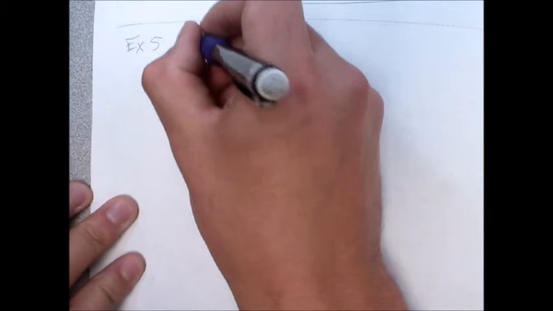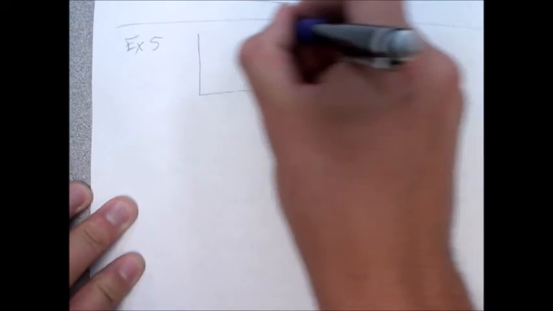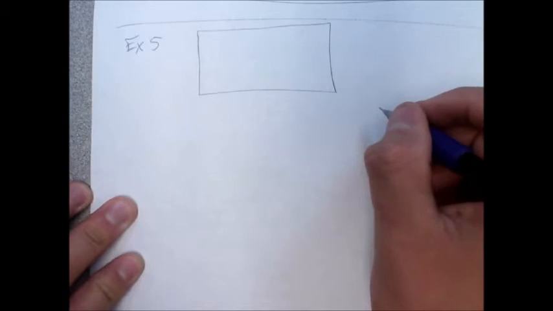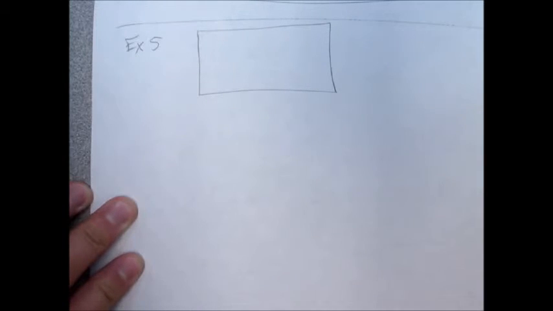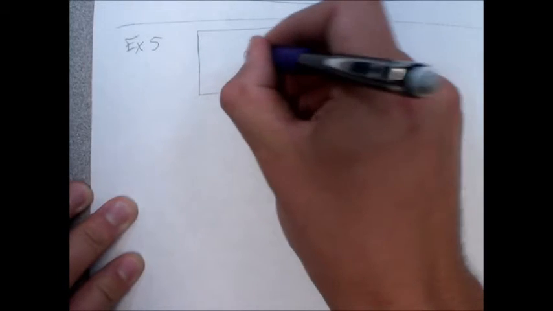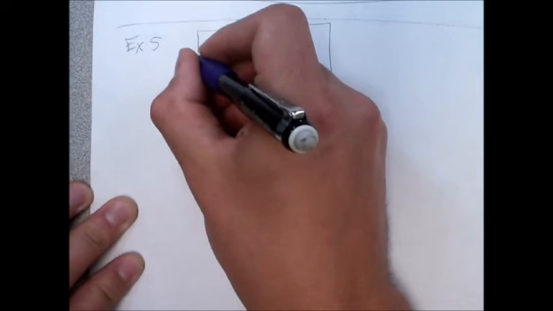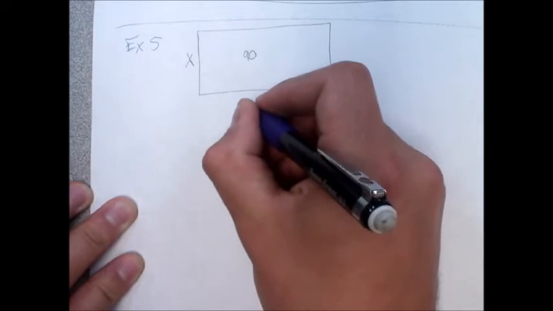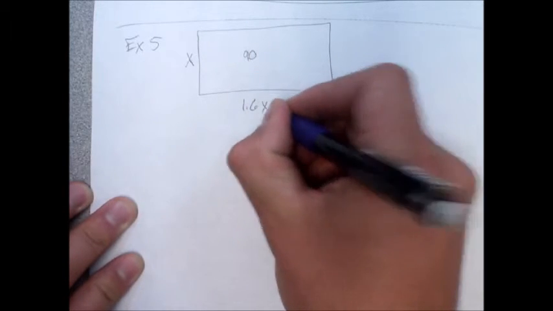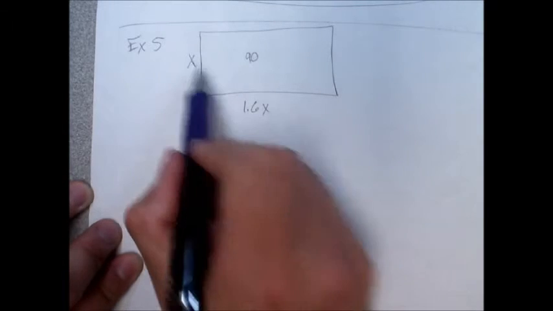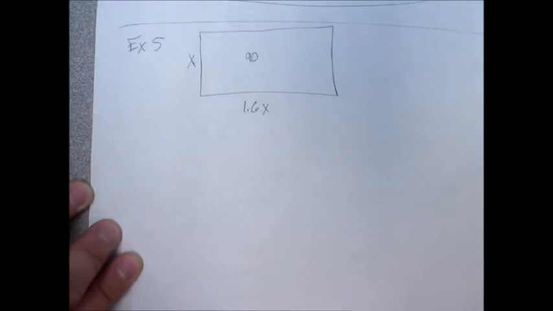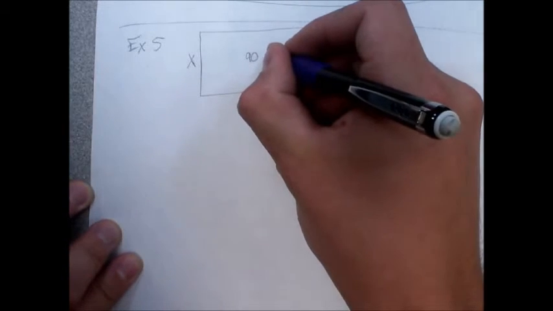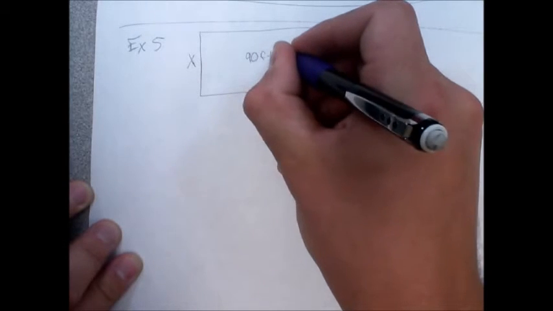So remembering, they said a rectangular tapestry that should have the ratio of 1 to 1.6. Okay? So 1 to 1.6. And this was 90 feet squared in the middle. Okay.